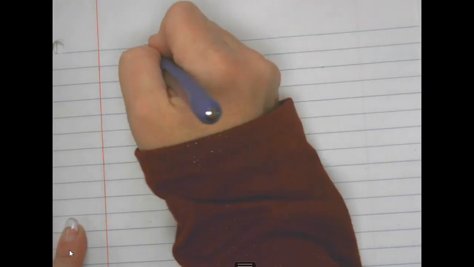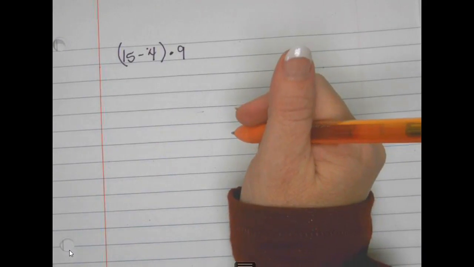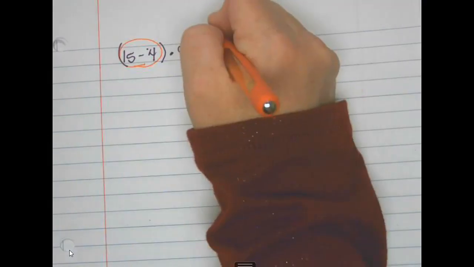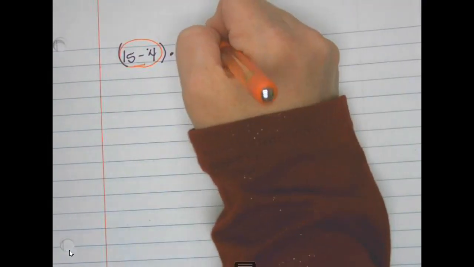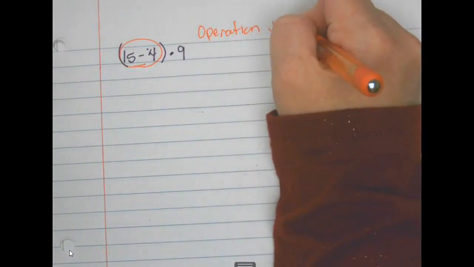15 minus 4 times 9. So circle the operation that you are going to do first. 15 minus 9. So the operation that goes first.